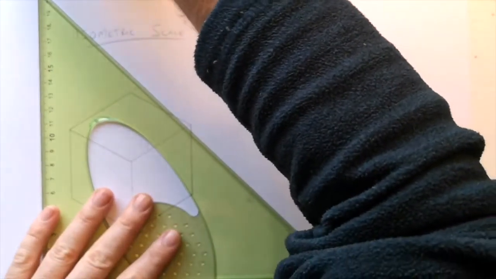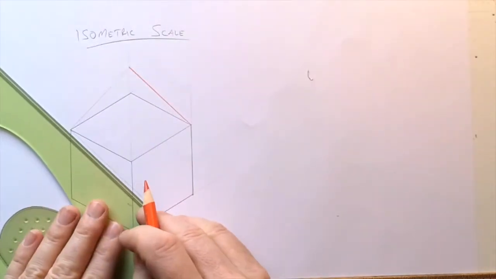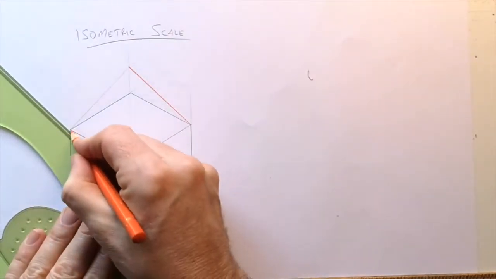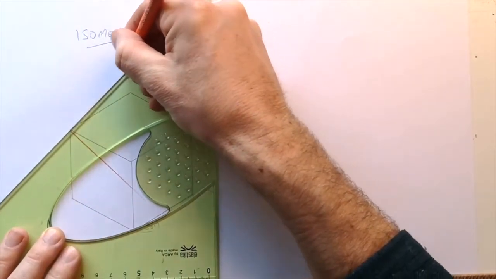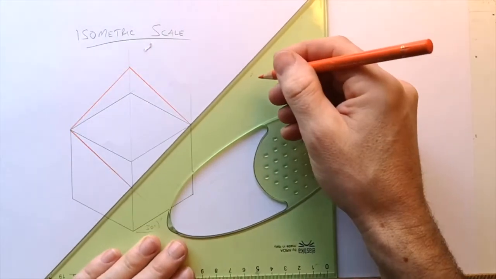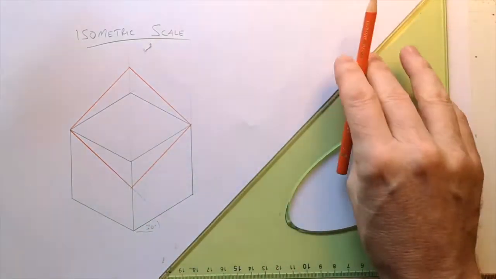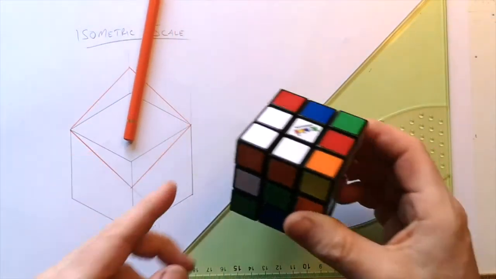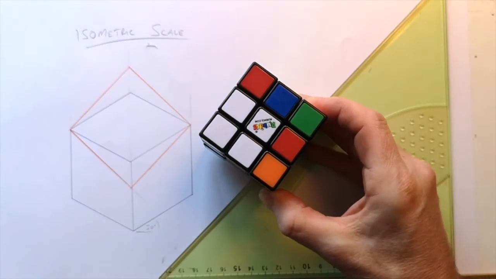So our true shape is going to end up looking like this. All right, so that in orange there is the true shape of the surface when it's rotated back like that.